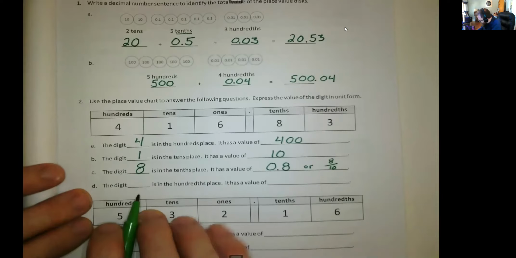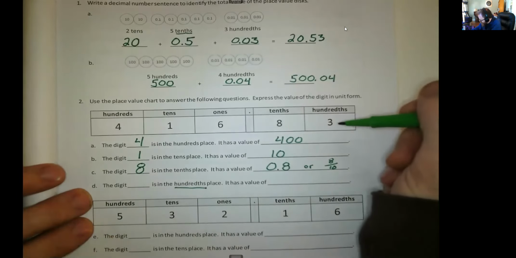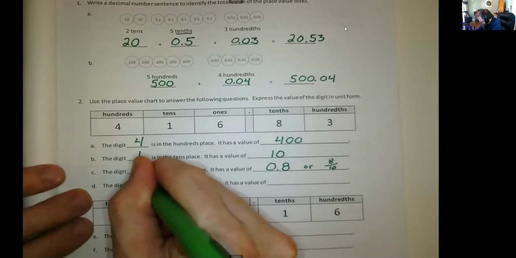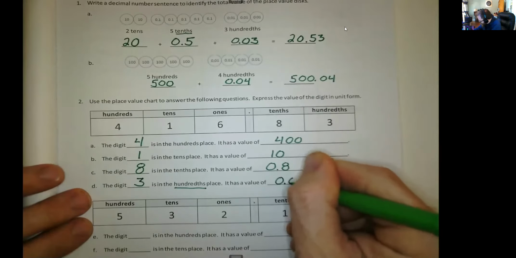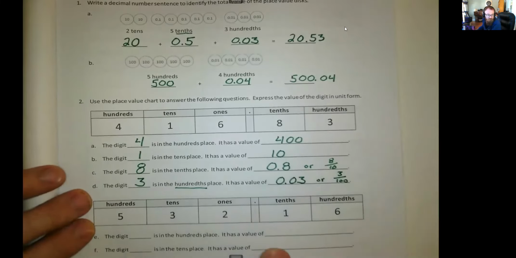The digit blank is in the hundredths place. The digit 3 is in the hundredths place. It has a value of 3 hundredths, or if you were to write it as a fraction, 3 over 100.